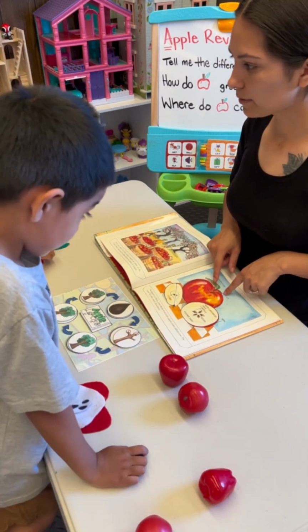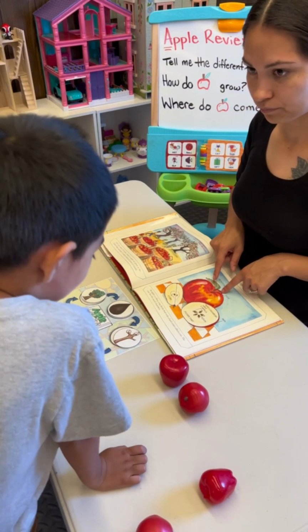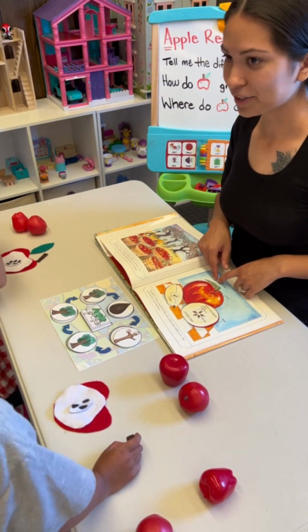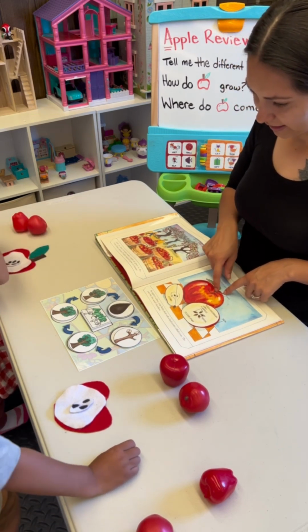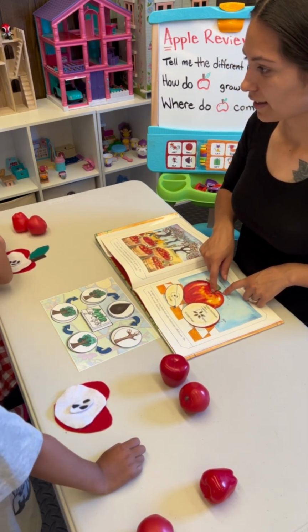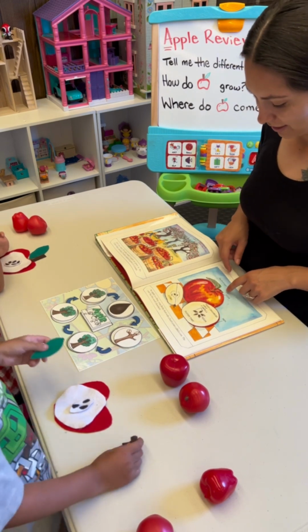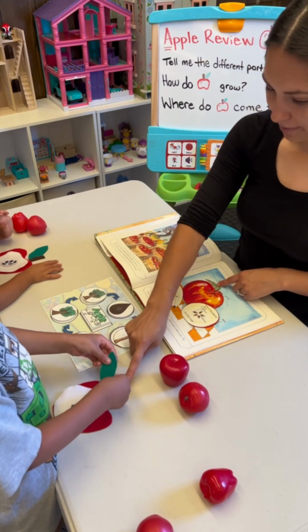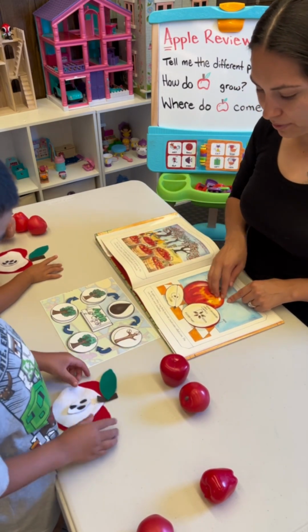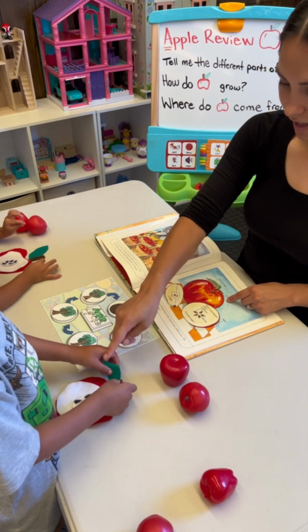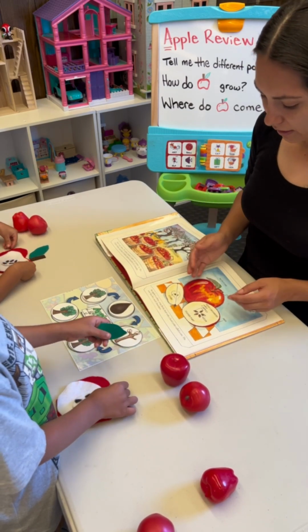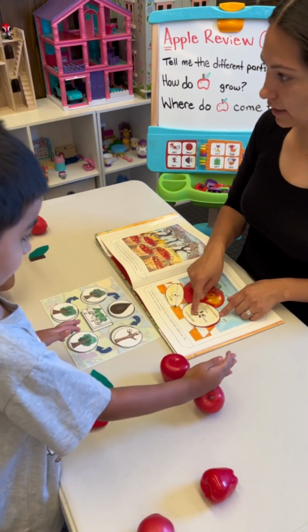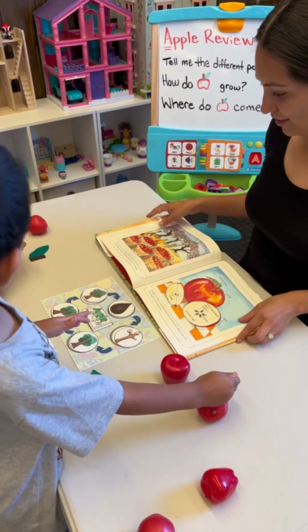What can sometimes be found on top of an apple? A leaf. What color is your leaf, Serena? Green. And what is this brown part? A stem. So you have a green leaf, a brown stem, your apple, and then the inside of an apple. So when you guys cut an apple in half, that's what it looks like in the center. It's really yummy.